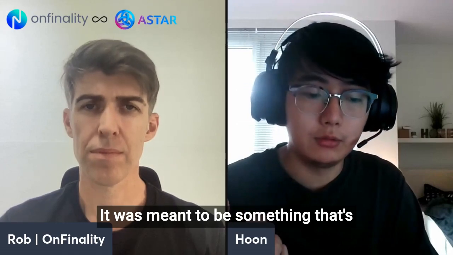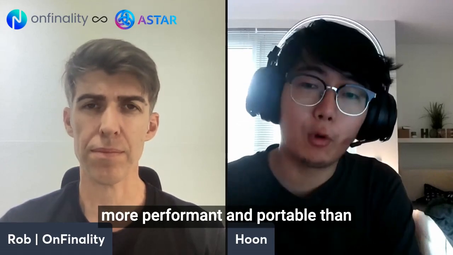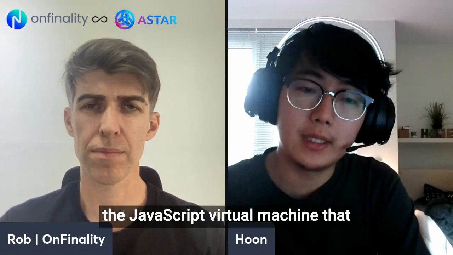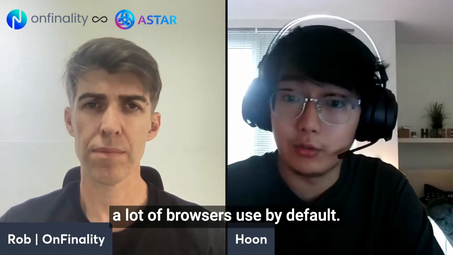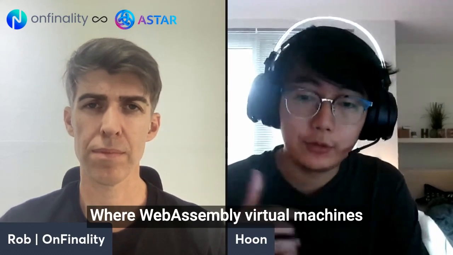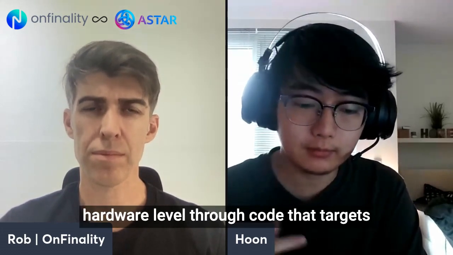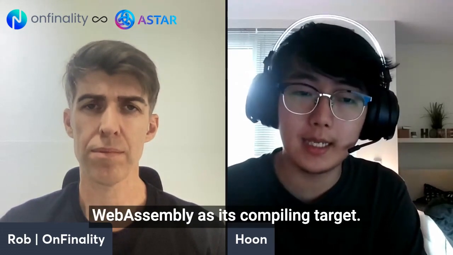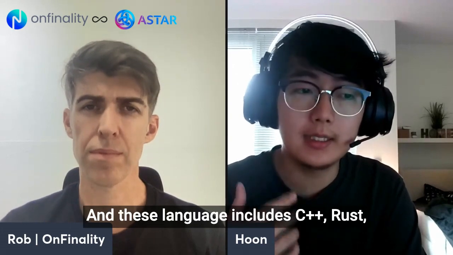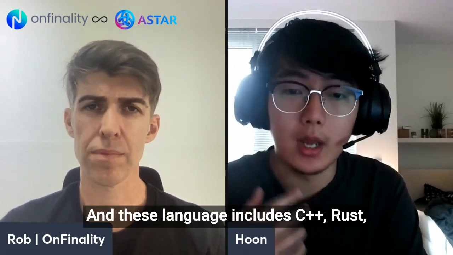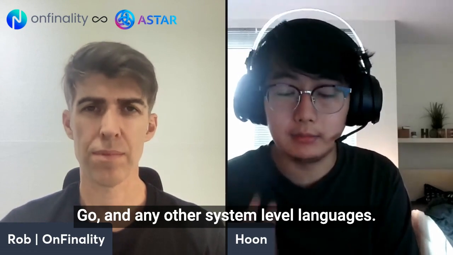WebAssembly was meant to be something that's more performant and portable than the JavaScript virtual machine that a lot of browsers use by default, where WebAssembly virtual machines can interact directly at the native hardware level through code that targets WebAssembly as its compiling target. And these languages include C++, Rust, Go, and any other system-level languages.